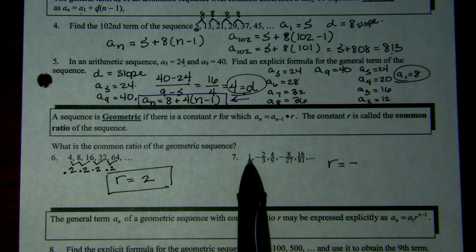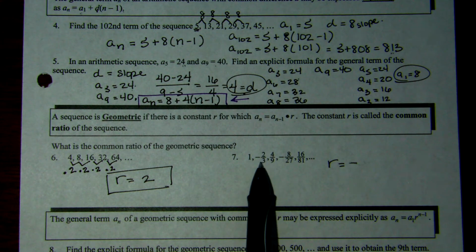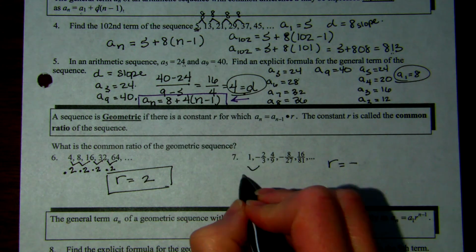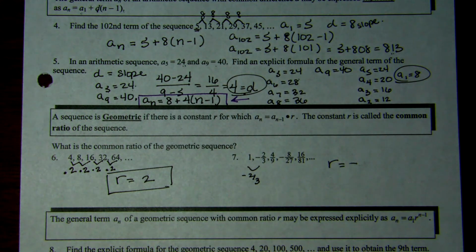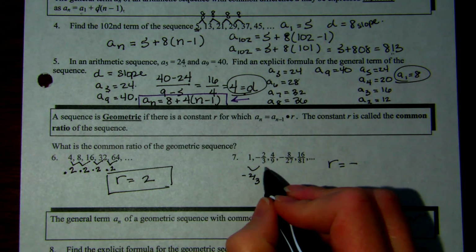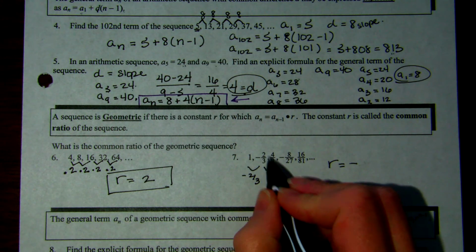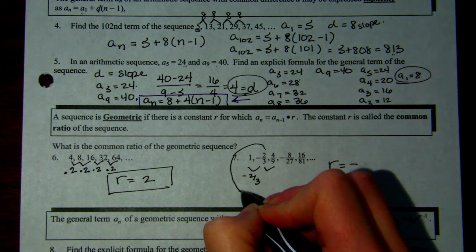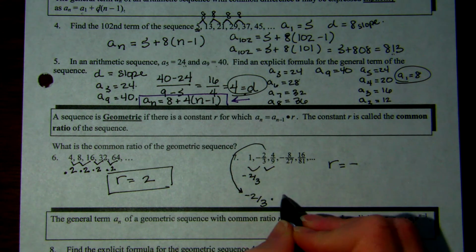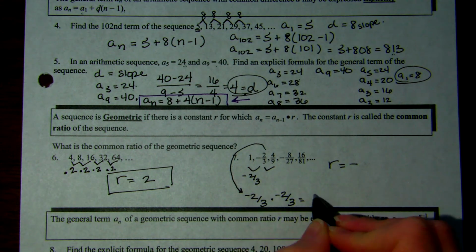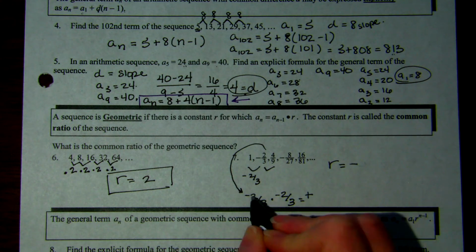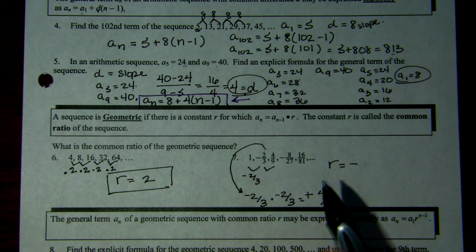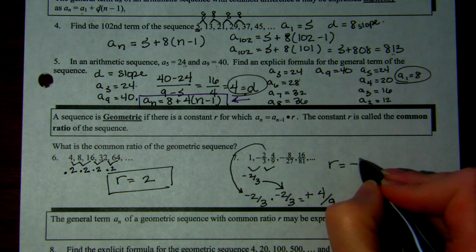And then, how did I get from 1 to negative 2/3? What did I multiply by 1 to get to negative 2/3? And the answer is negative 2/3. And we can check that and say, okay, what happens if I multiply by negative 2/3 again? So multiply negative 2/3, which is this term right here, by my negative 2/3. And what you get is, negative and negative make a positive, 2 times 2 is 4, and 3 times 3 is 9. So that's my ratio, negative 2/3.